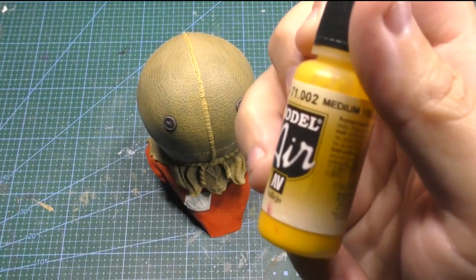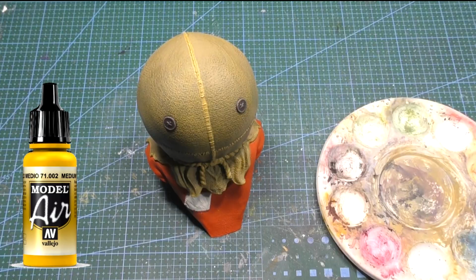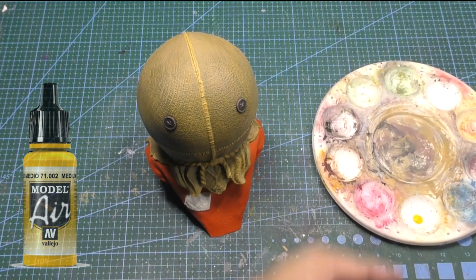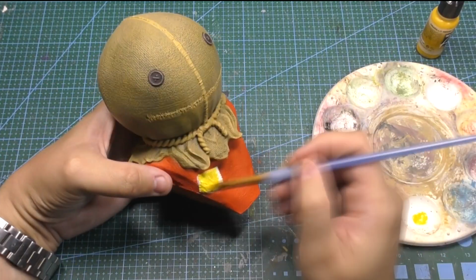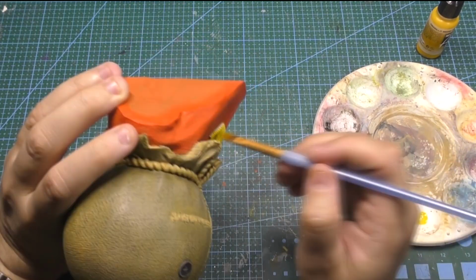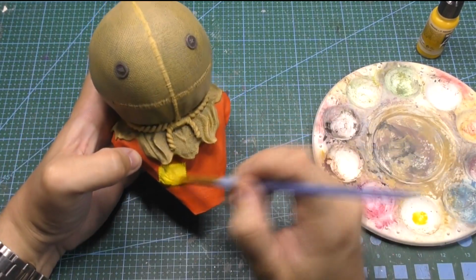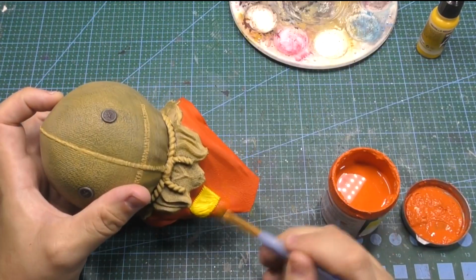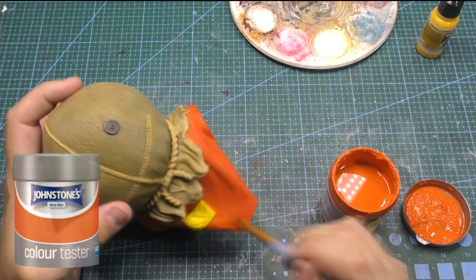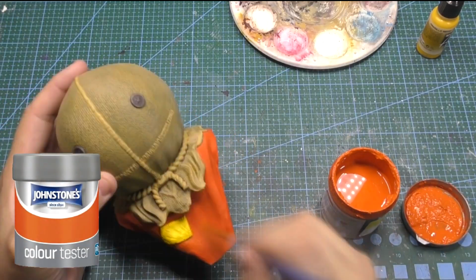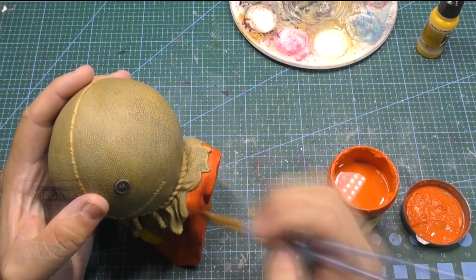And now in for a tiny bit of medium yellow from Model Air. And now back in with that saffron orange for a top-up coat on Sam's costume.